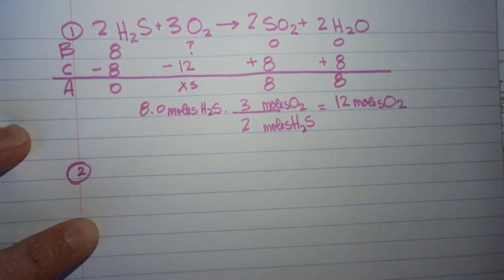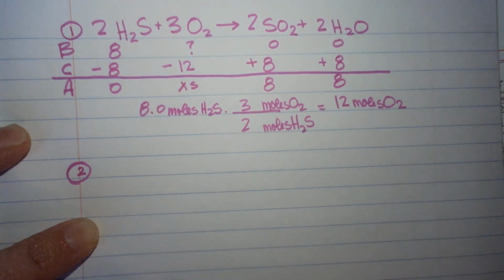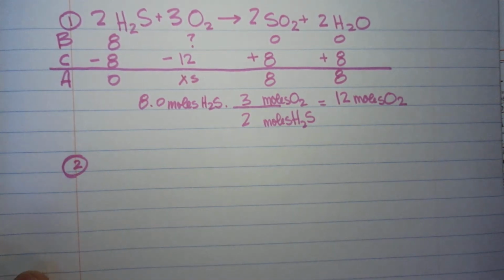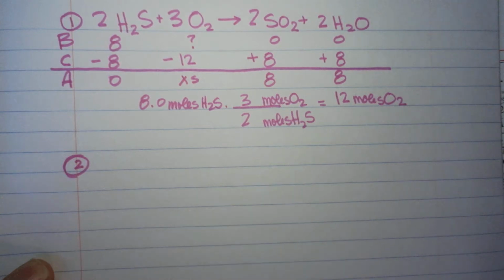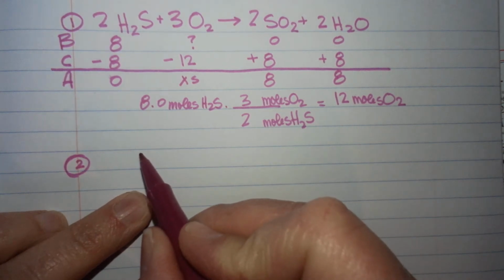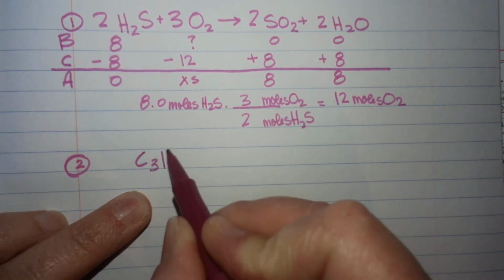Let's do number 2. Number 2 says, propane C3H8 burns in air to form carbon dioxide and water. If 12 moles of carbon dioxide are formed, how many moles of propane were burned? Well, first, we need that balanced chemical equation.